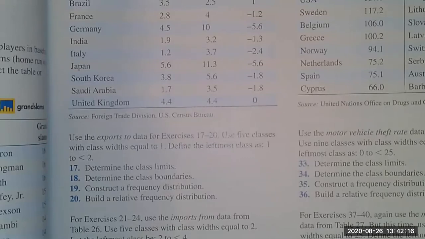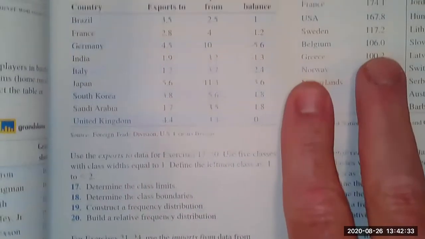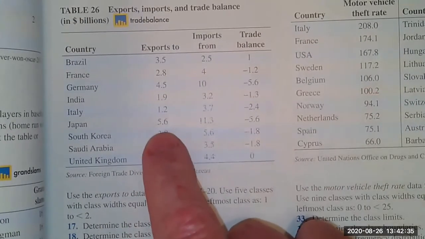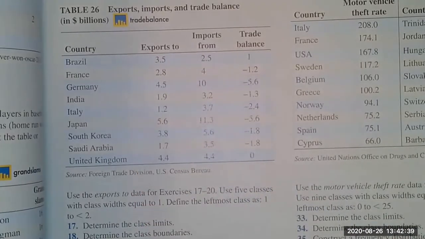Let's do this. Those of you that are still here with me and you're curious about his question, good question though. You remember how I did it? For how many data values? Let's say this one here is for exports. How many data values for the exports? Not a lot, right? 1, 2, 3, 4, 5, 6, 7, 8, 9.